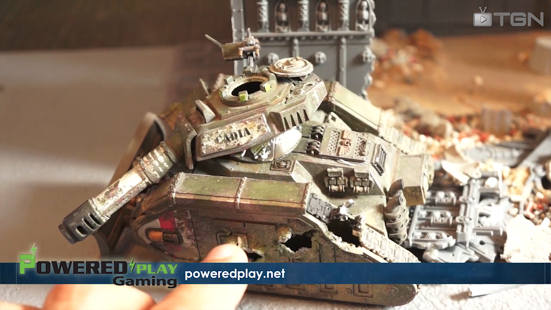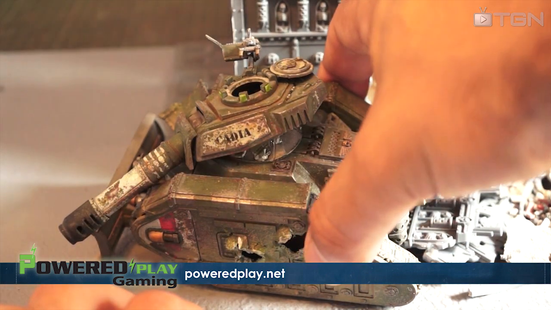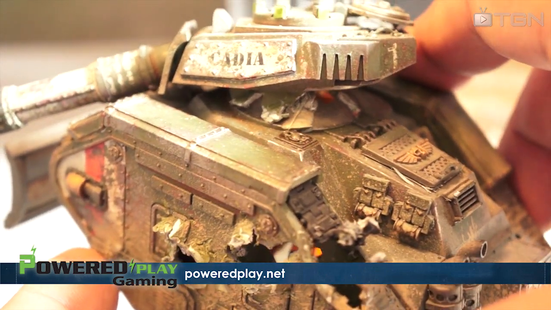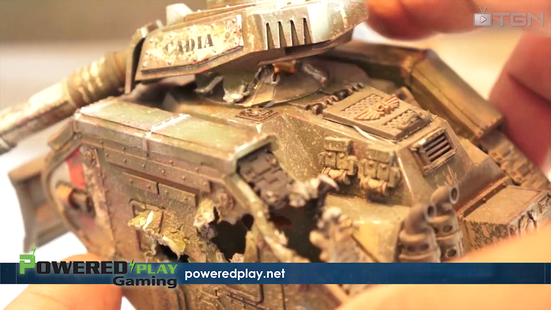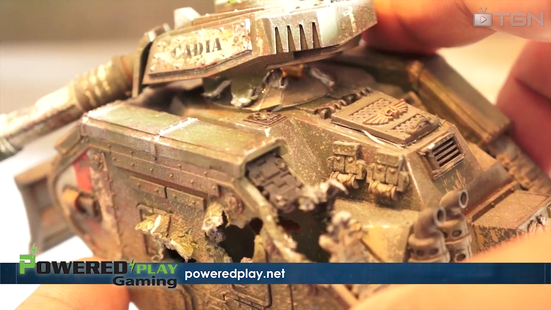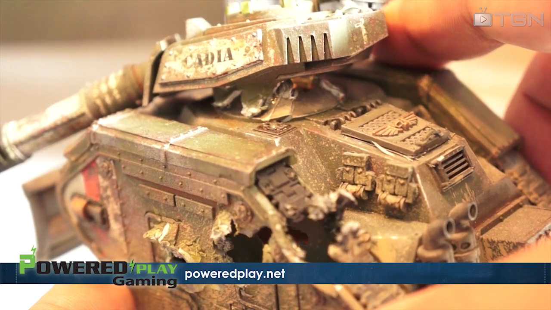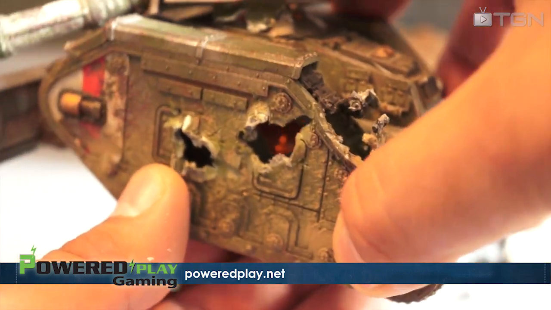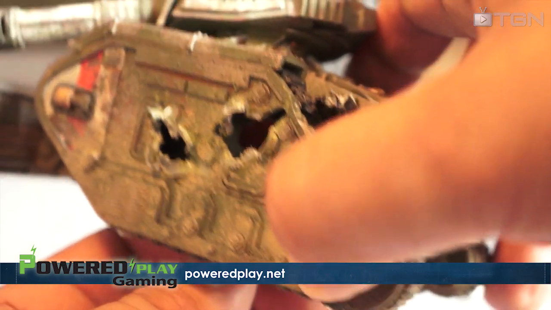So we've still got quite a bit to do with that, in the sense that we've got a lot of damage to do to it. You can see the little flicker underneath there, you can just see it flickering away on the inside. That's kind of nice. It just gives it a really nice effect. So we've got quite a bit to do to this. It's not something that can be easily finished off straight away.